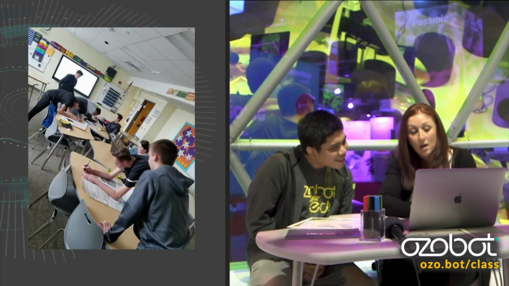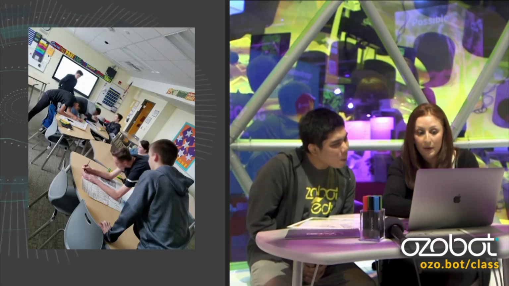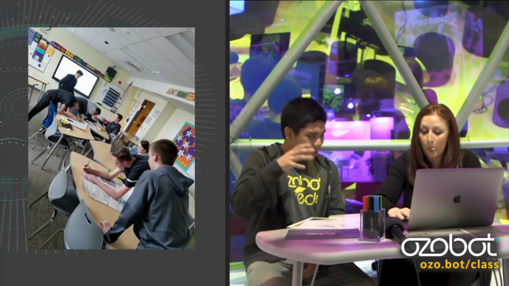Looks like so much fun. Yeah, they really do enjoy this. They like working together, but I think they also like all the different pieces. If they're an artist, they can pull their artistic ability into this. If they're more inclined toward STEM and technology, they have that aspect of it too. It encompasses so many different aspects.